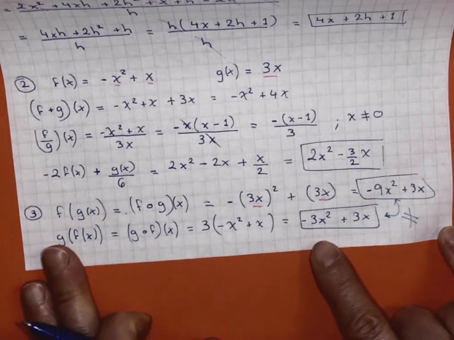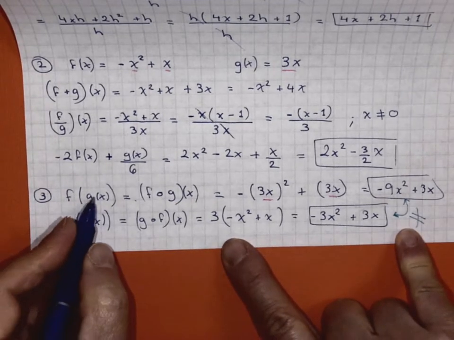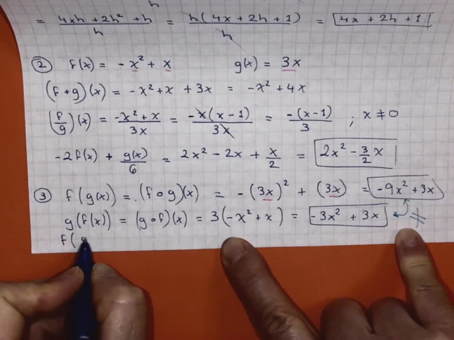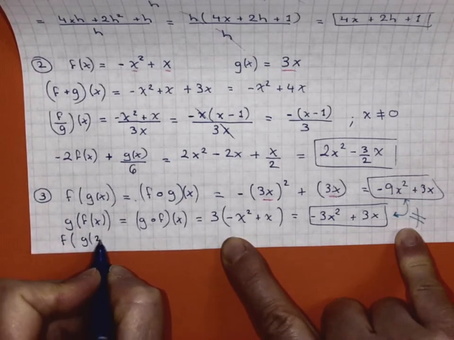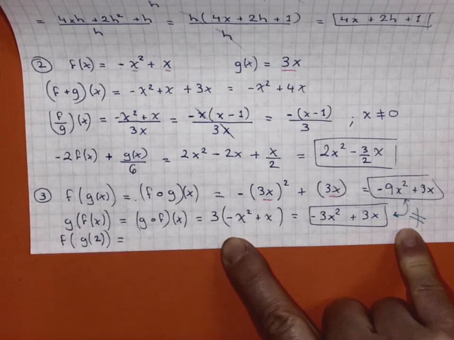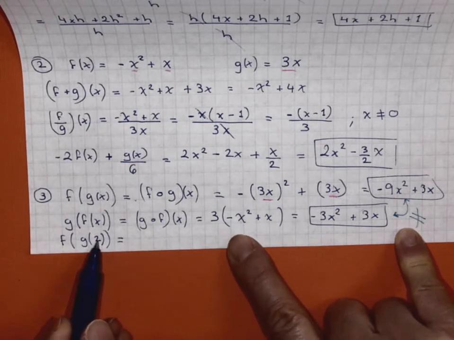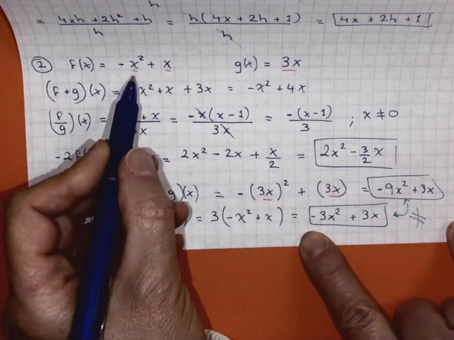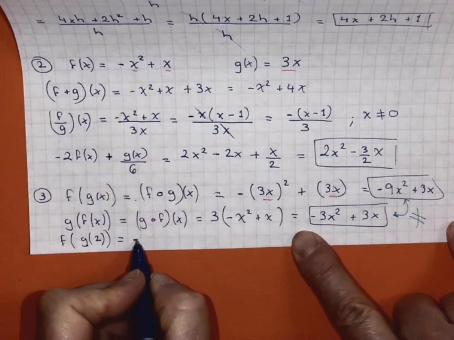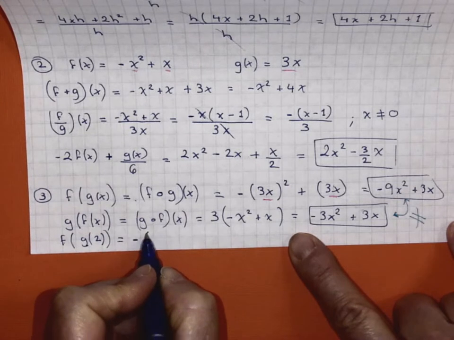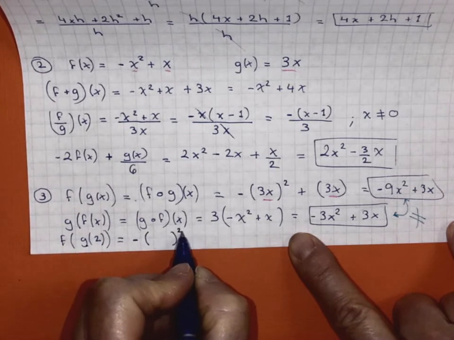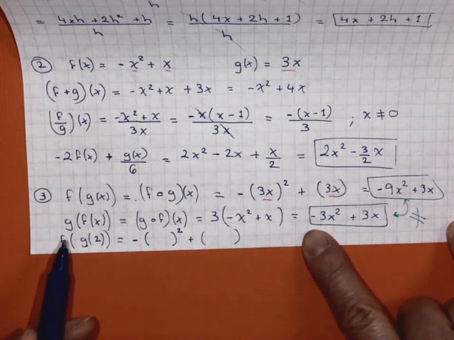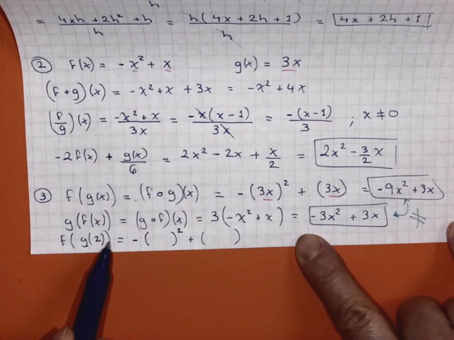Now what if, just quickly, I wanted to not do f of g of x, but what if I wanted to do f of g of 2, for example? A number instead. Well, that just means you're going to take your 2 and you're going to plug it into g. So f is not changing. So f will be negative my g of 2 squared plus my g of 2, right? And so those x's become g of 2.